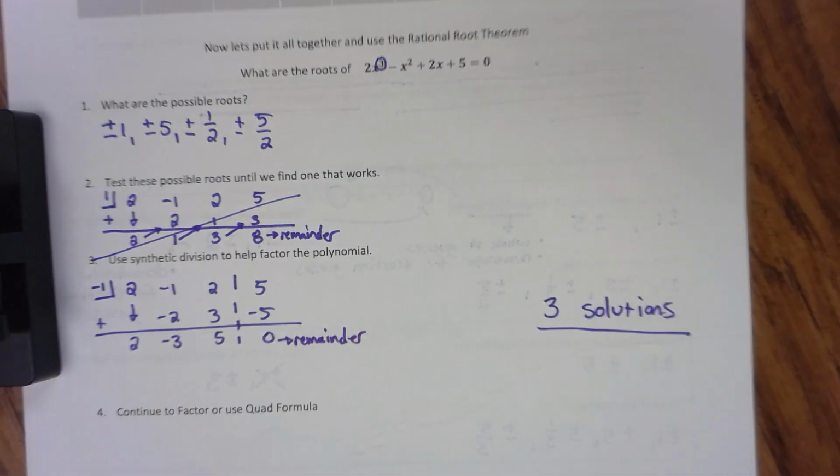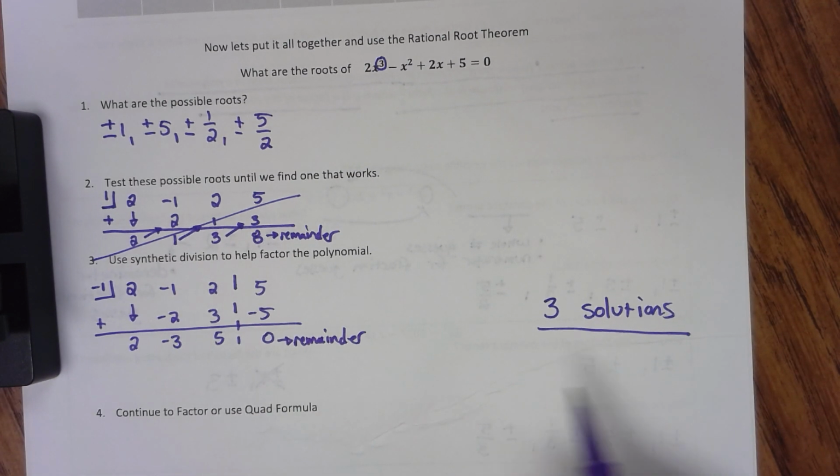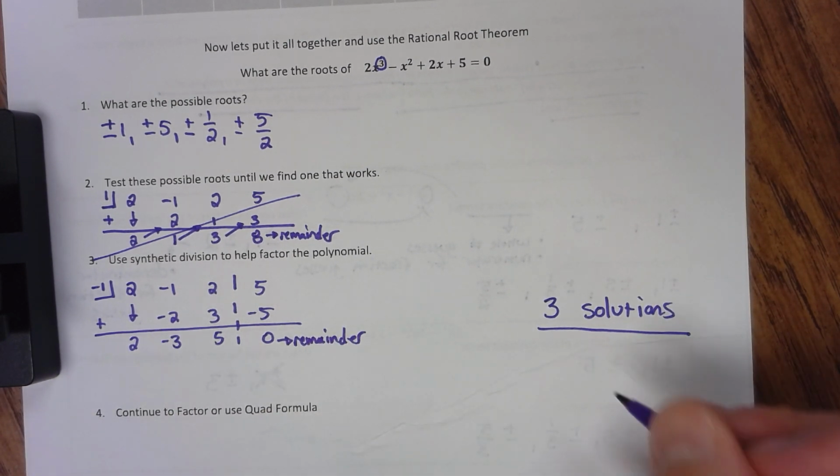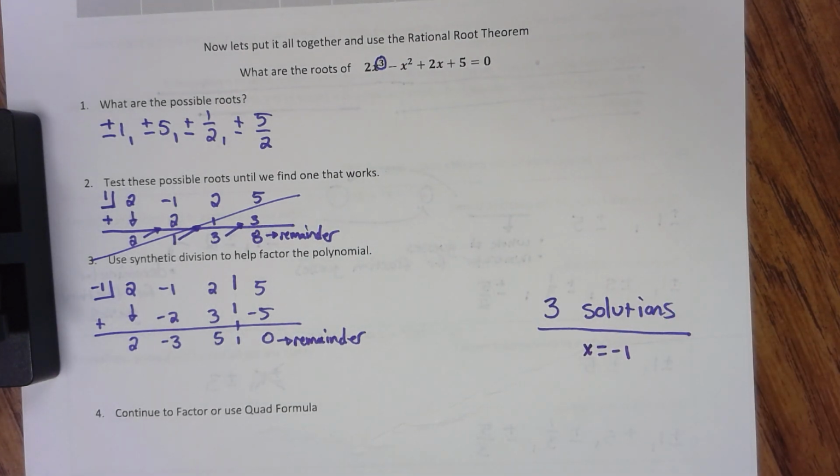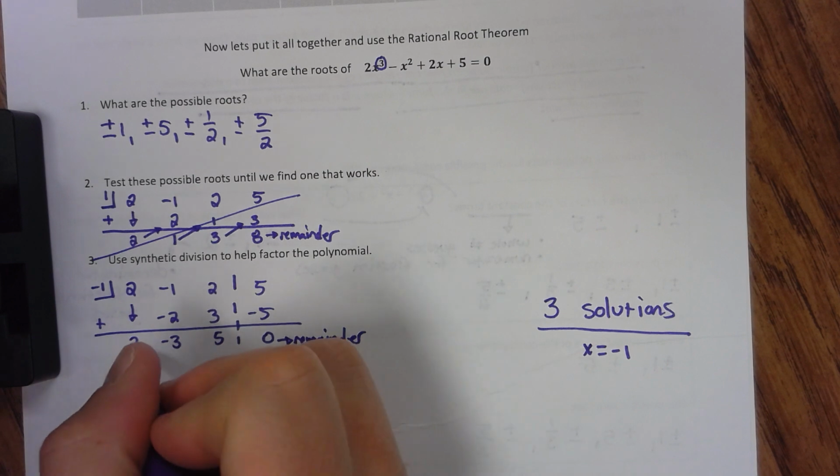And that's what we needed to have happen. We needed to get a remainder of 0. So we've done a couple different things here. Number 1, of our 3 solutions, we have confirmed that x equals -1 is one of those 3 solutions. Not only have we found the solution, but we have also worked towards factoring this polynomial.